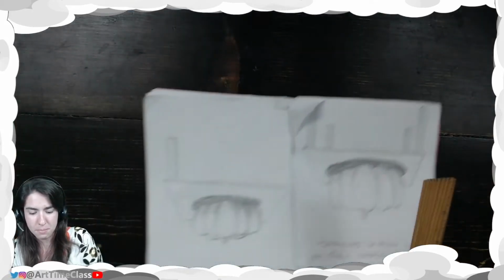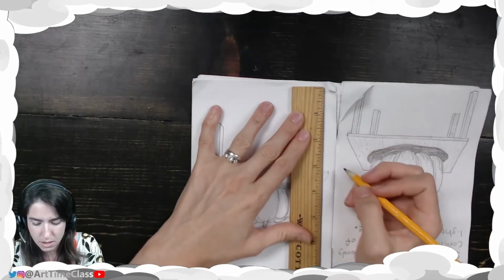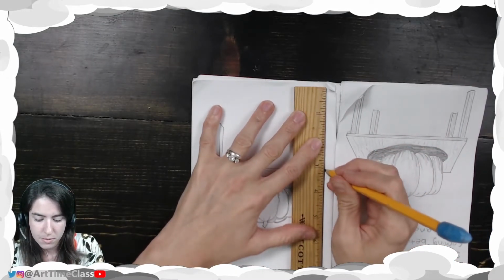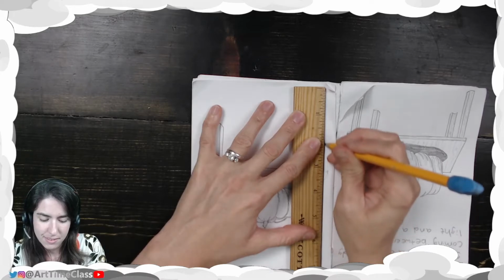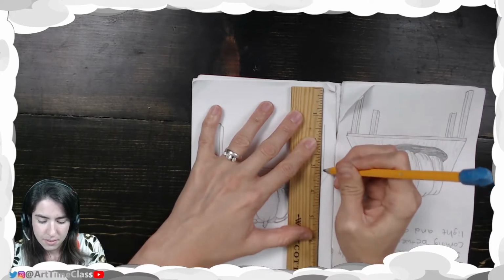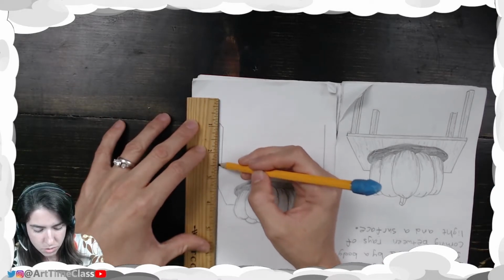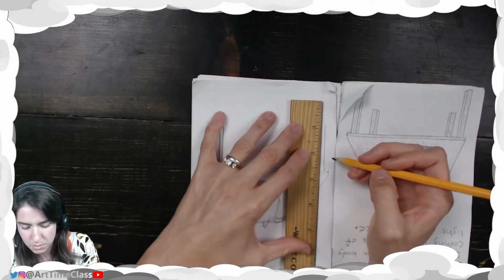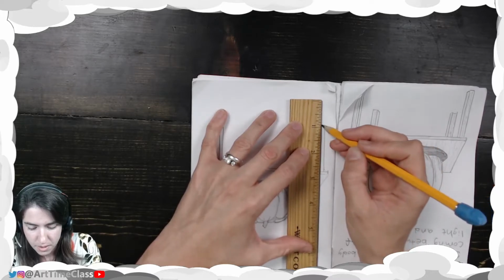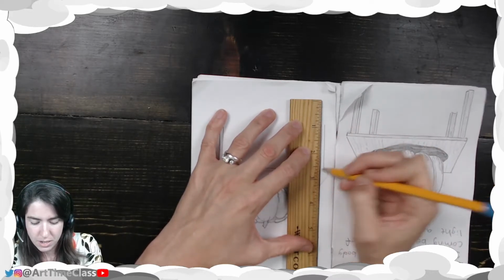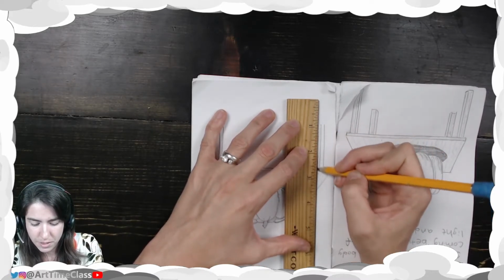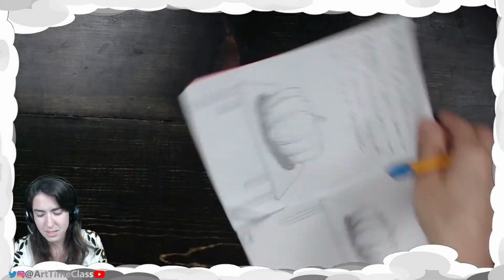You're going to do the same thing on this side, but you're going to mirror it. I'm going to flip my paper over so it's easier to see. And if I had measured, let's see, this is 1, 2, a little under 3, so let's bring this over here. Measuring definitely helps if you have a ruler. Use those measuring lines.